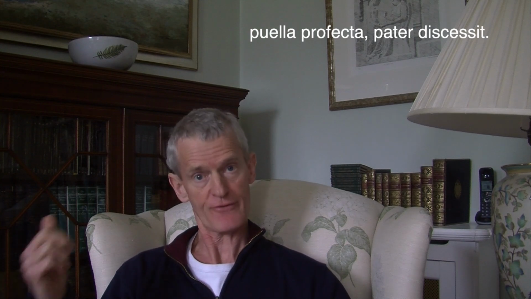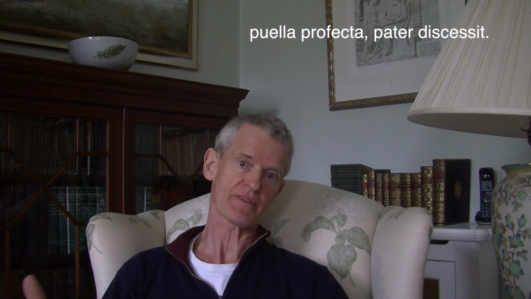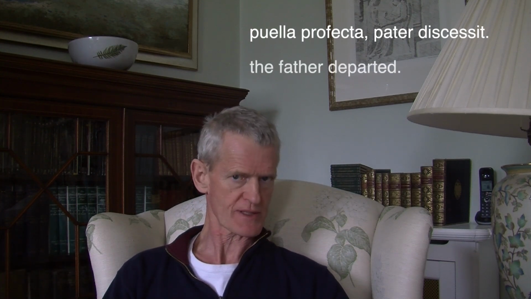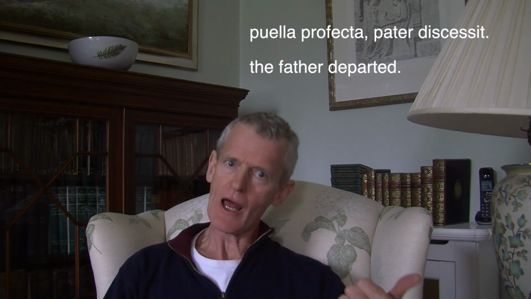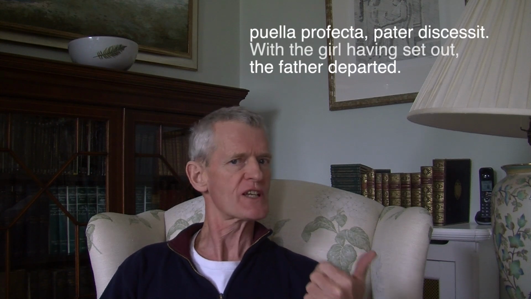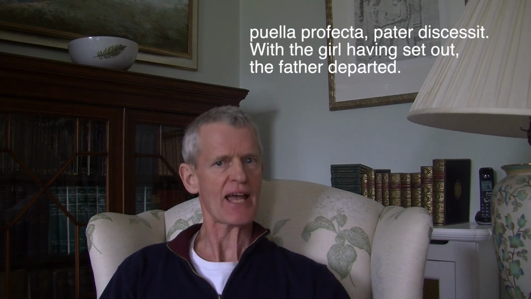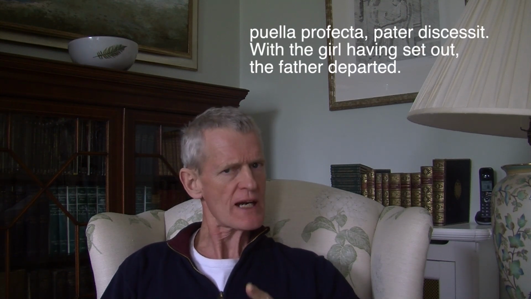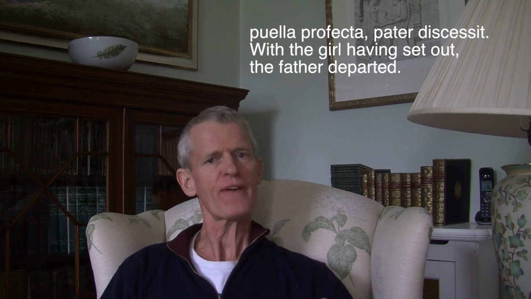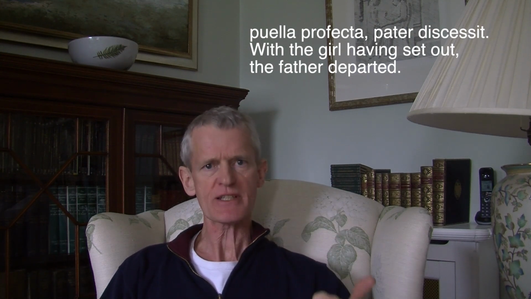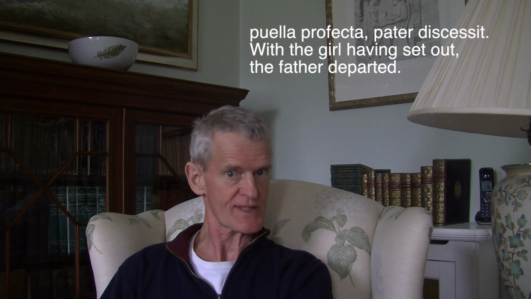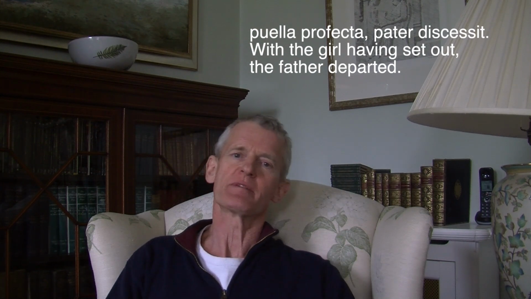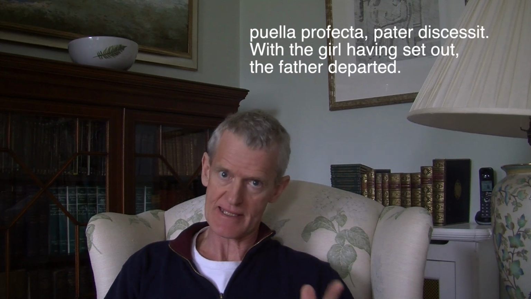Now, once again, the father is the one doing the main stuff in this sentence. The father departed. But in this sentence, he did it puella profecta, with the girl having set out. Now, you've got to be really careful with deponent verbs. Profecta, again, it's ablative feminine singular. It's coming from profectus, which in turn is coming from proficiscor, I set out.